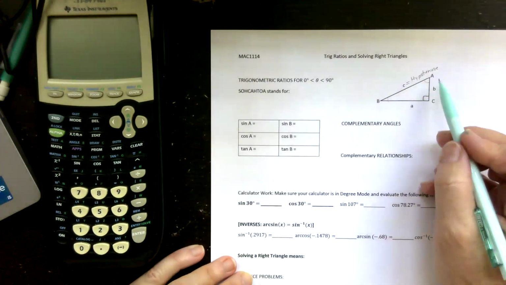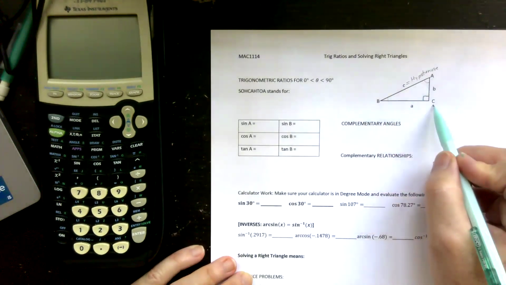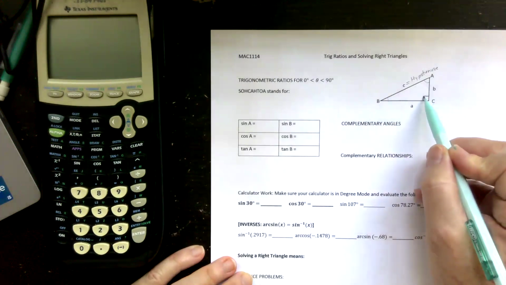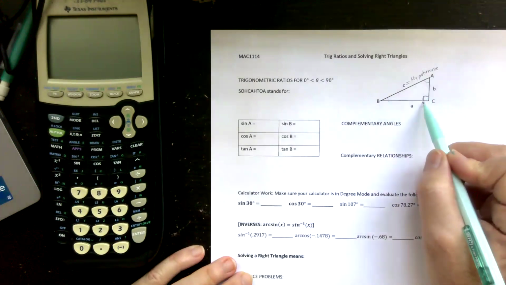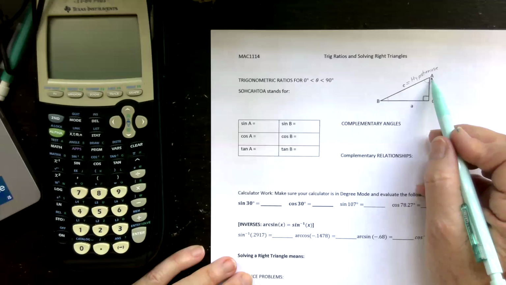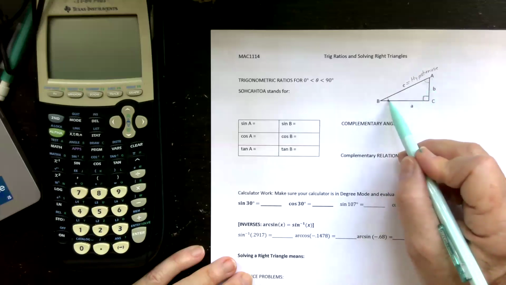However, when we are doing this type of trig, this is the convention we will keep. Capital letters will represent angle values. So angle C is 90 degrees. Angle A is this angle. Angle B is this angle.